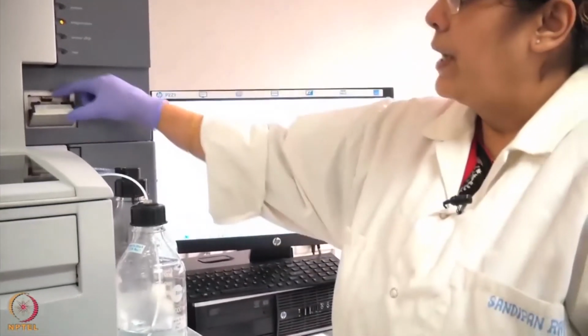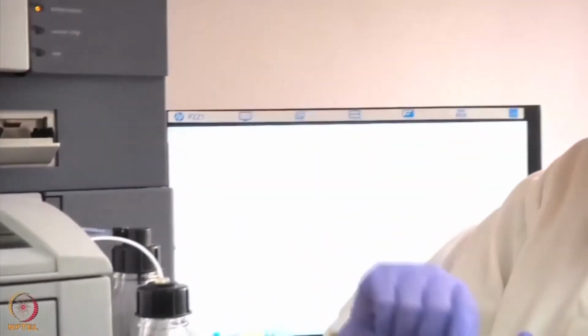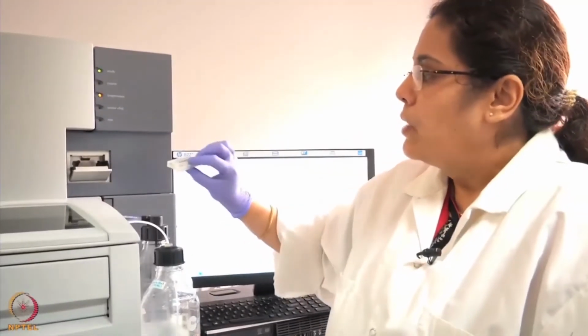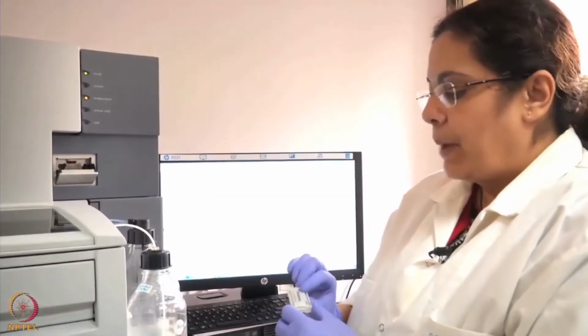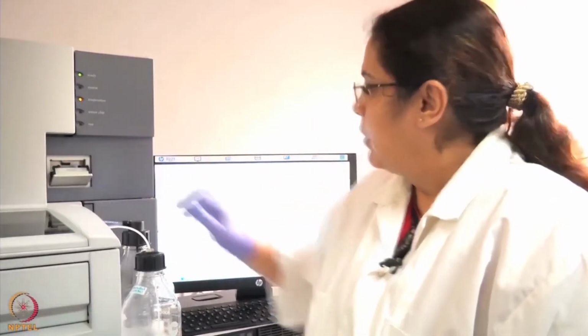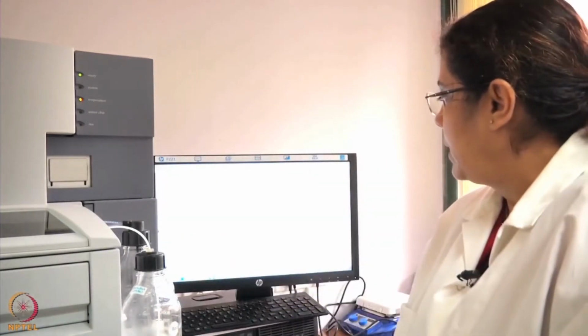Okay, this is the compartment where your chip goes in. You can see any kind of chip can be entered into this compartment. Typically when the machine is on standby, we put in the maintenance chip. So I'm just going to close it and say dock chip for right now.